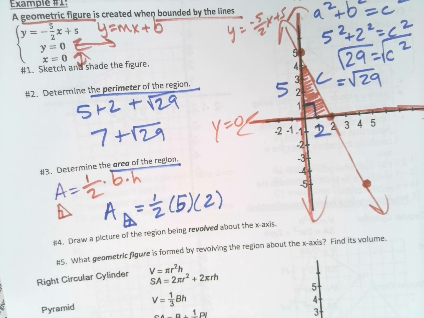And I guarantee you can figure that out. I have full confidence. Take the two easy numbers, multiply them together, and then multiply by half. I would not multiply 5 by half to start. Take the easy numbers, multiply them together, cut it in half.